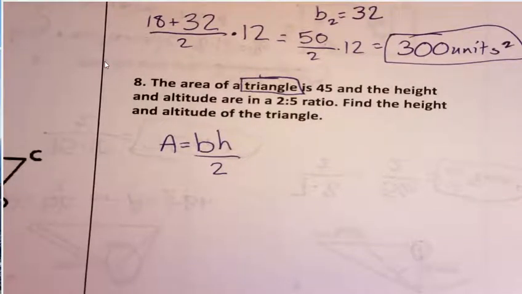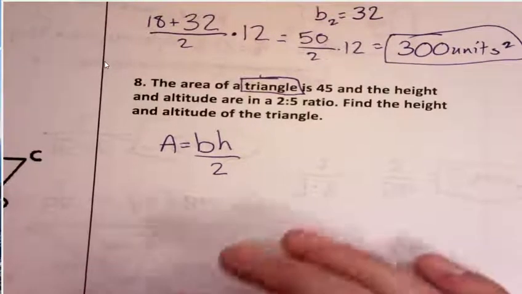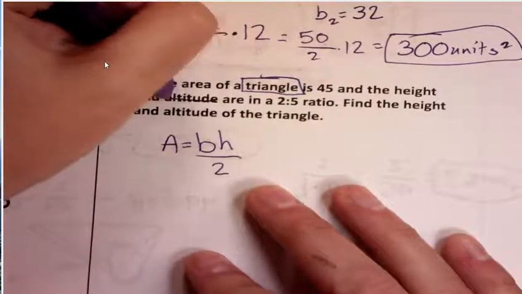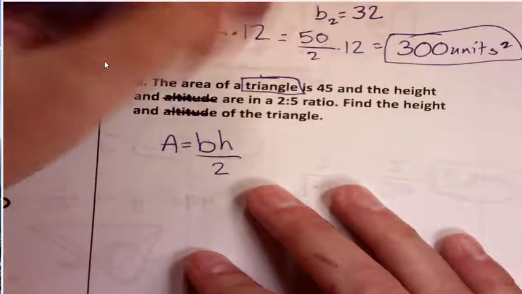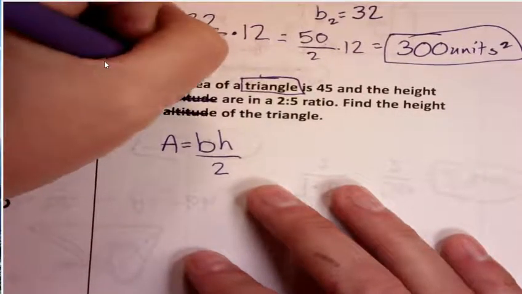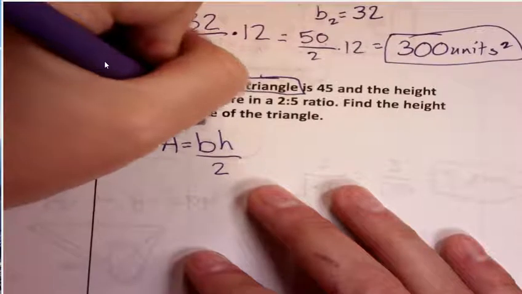Where's your notes? I'm ahead of the curve. You're looking at me. You're not copying them. So, one thing we need to do... Oh my gosh, I can't talk. Change this to base.